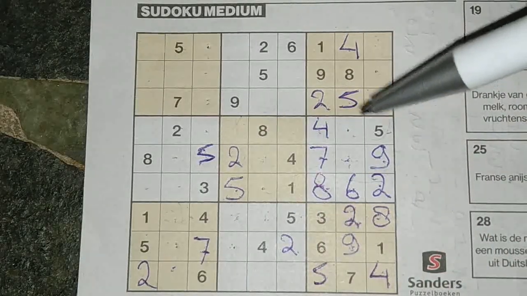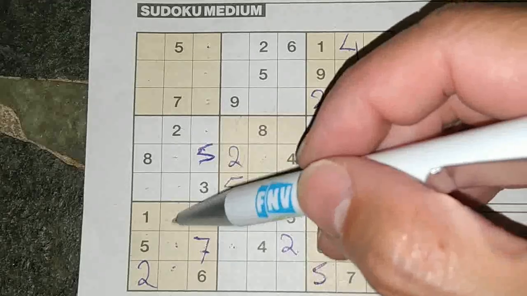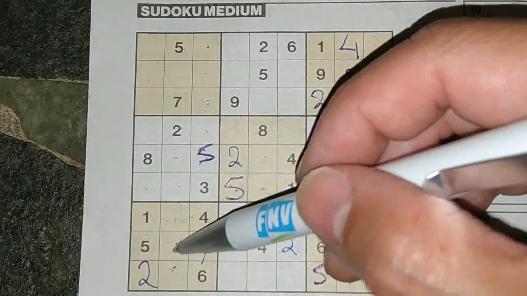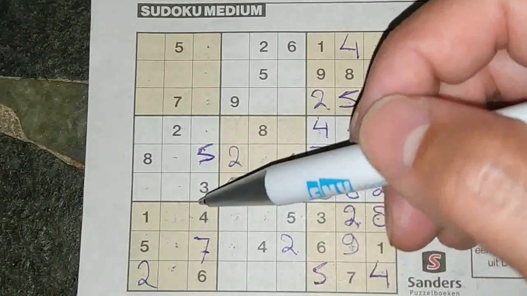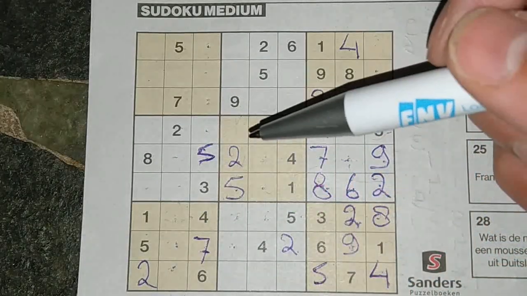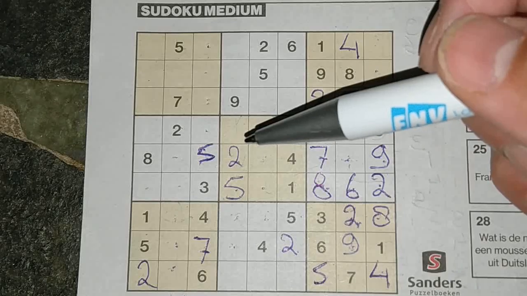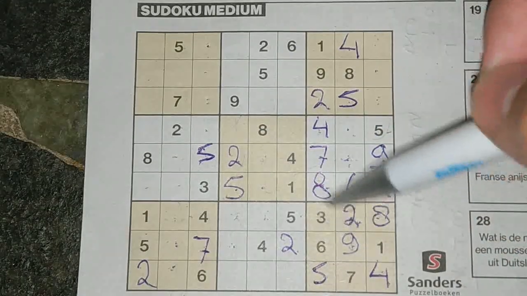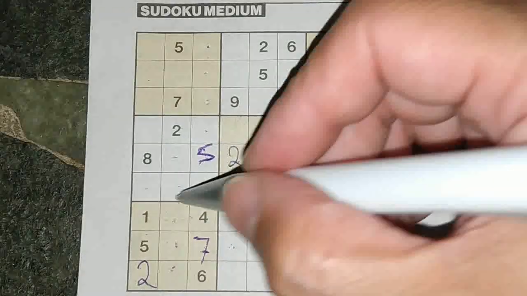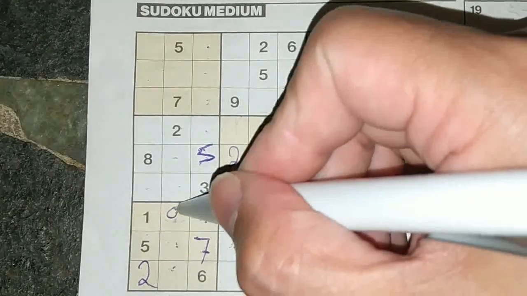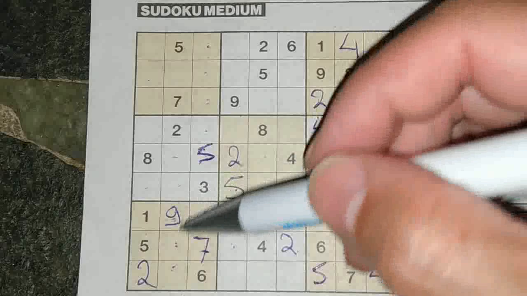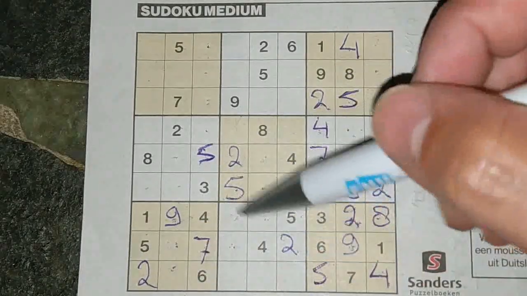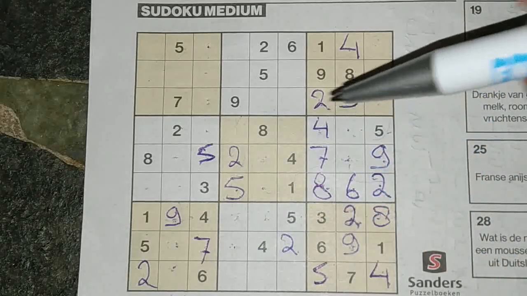Okay. Here the 3 boxes, 3 digits are 8, 9, and 3. I see here 8 and 3, so this box must be reserved for the 9. So we have here a pair, 8 and 3. Here also 8 and 3.